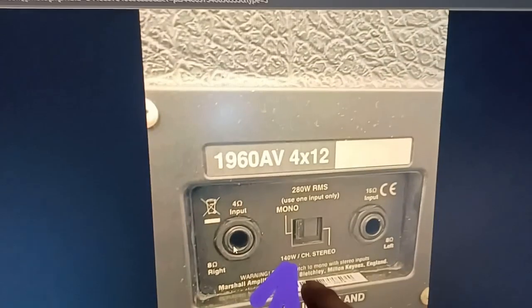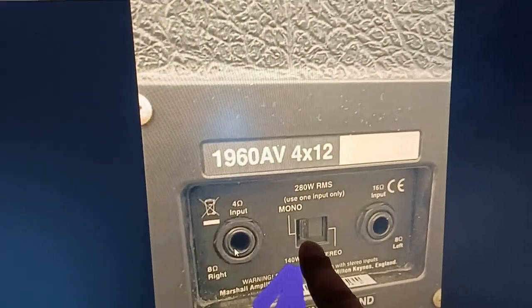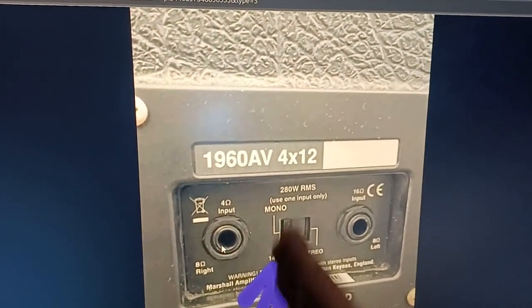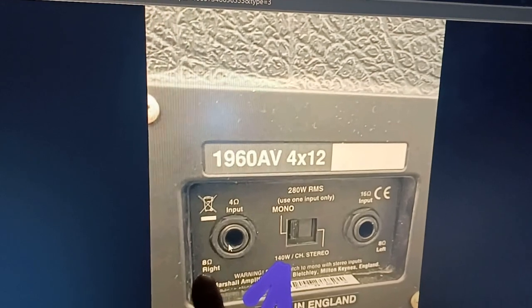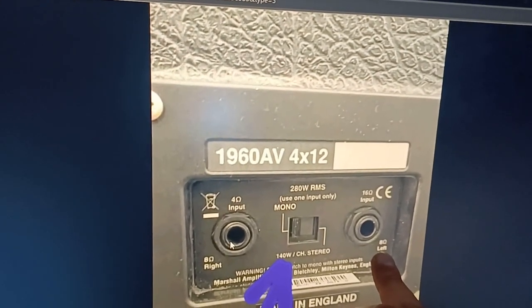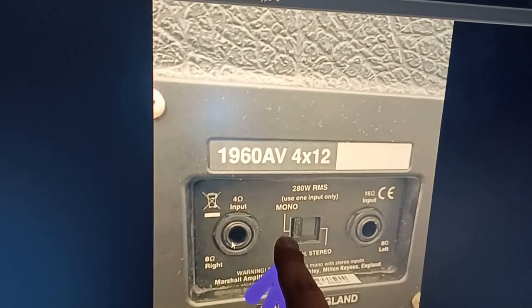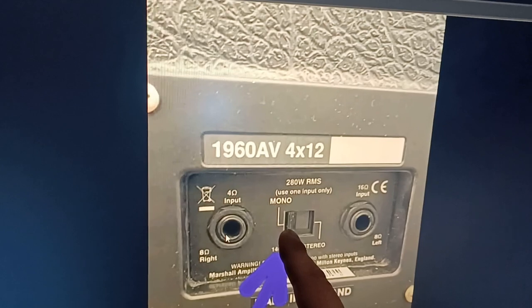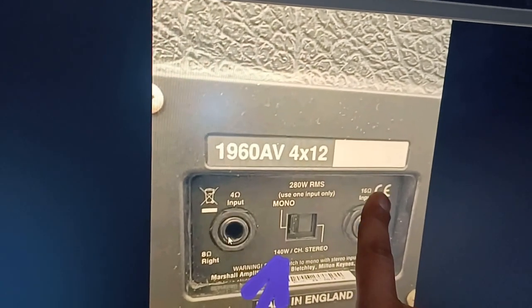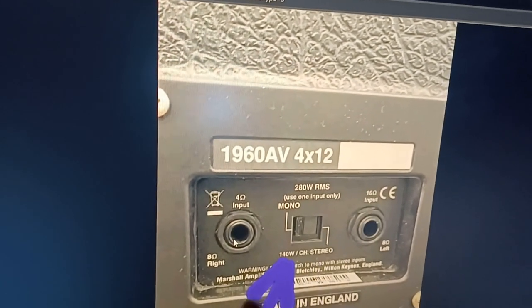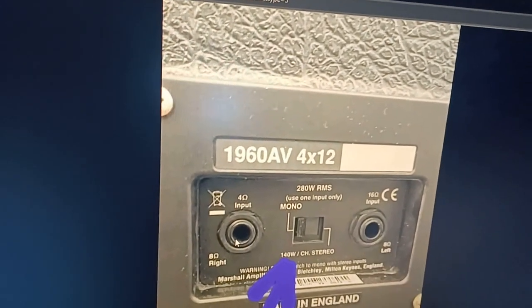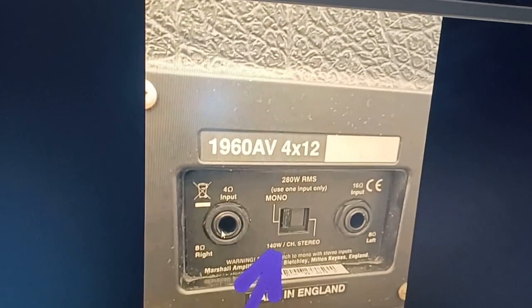Okay? Now, this cabinet could also be used as stereo. It means two parts, each one is 8 ohm. 8 ohm left, 8 ohm right. Only if this one is switched to stereo. If this one is switched to mono, you can choose between 4 or 16. If it's in stereo, you can use 1 or 2 or only this one, but each side is 8 ohm.